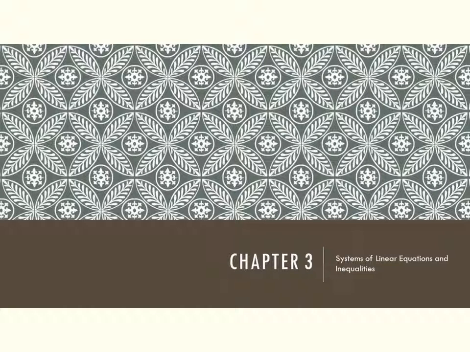Hello, Algebra 2. Today we're going to start Chapter 3, and Chapter 3 is called Systems of Linear Equations and Inequalities. So today specifically we're going to talk about 3.1, which is just solving linear systems by graphing. So we're going to talk about 3 ways of solving. This is our first one, totally devoted to graphing.